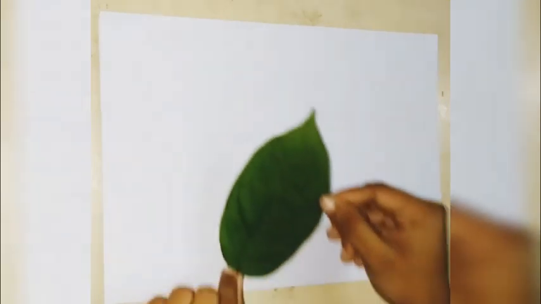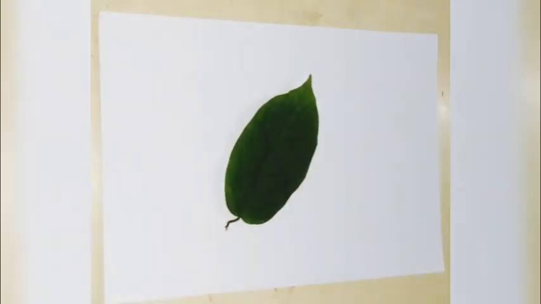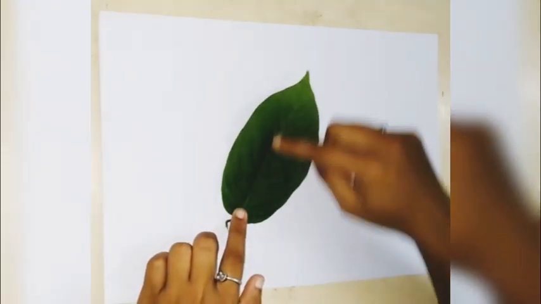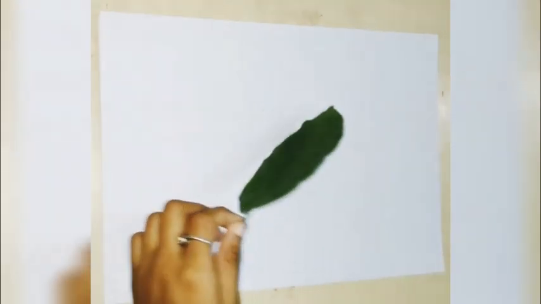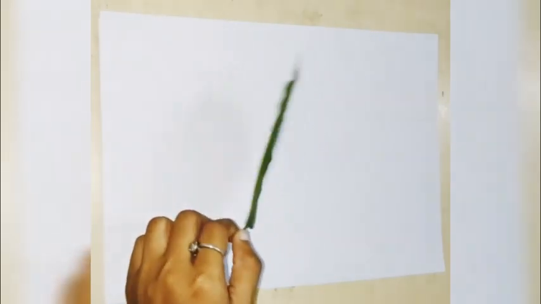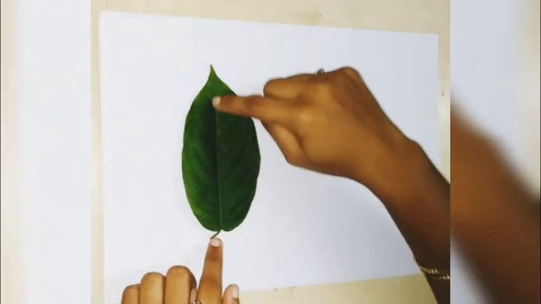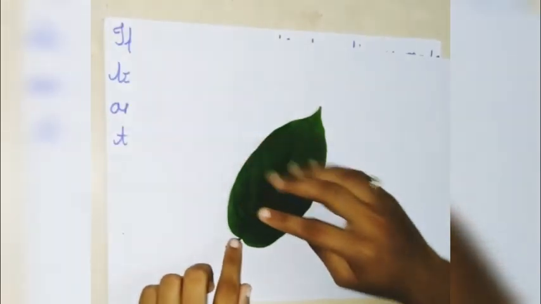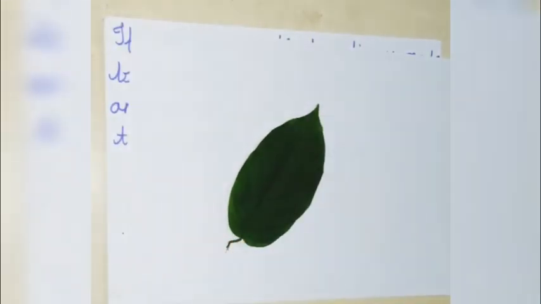Children, first of all, observe this leaf. There are many veins in this leaf. But in the middle, there is a vein that runs the full length of the leaf. Children, can you all see this?